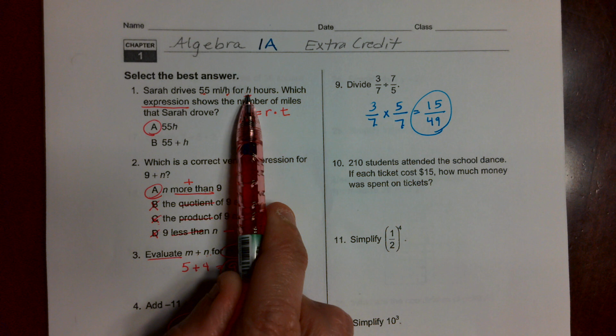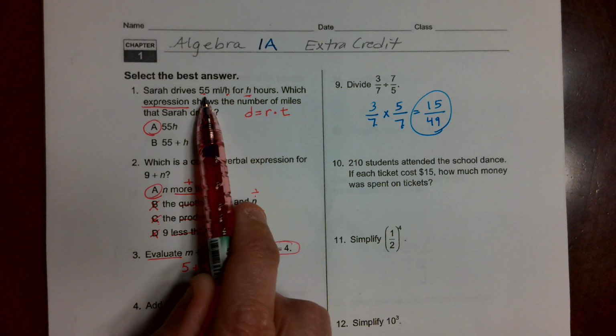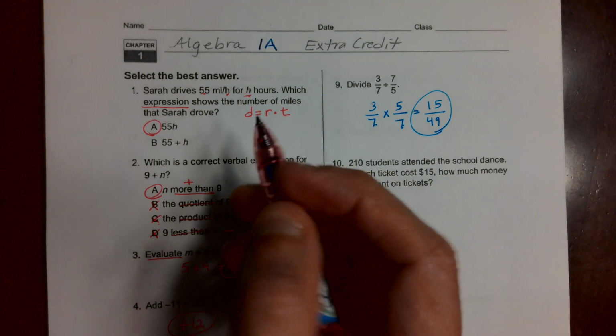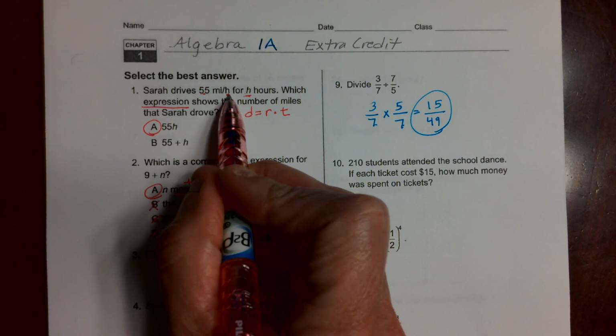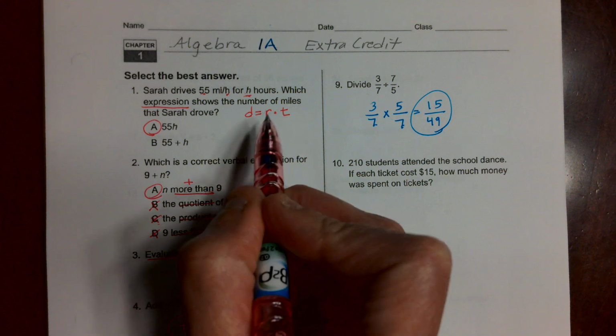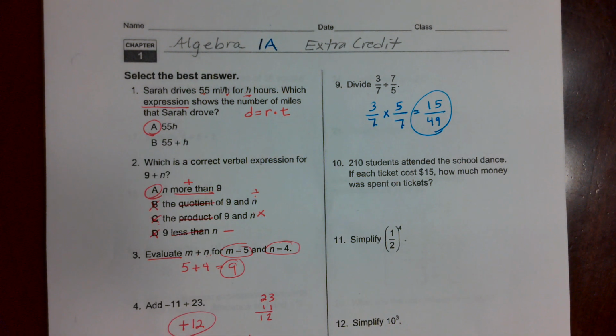So if you go 2 hours, how many miles did you go? It's 55 miles per 1 hour, 110. So in this case, you're multiplying the 55 times the time, the rate times the time. So it would be 55 times h, because remember that is a multiplication in there. You would not add it.